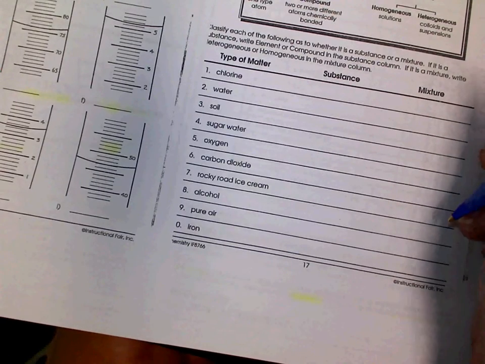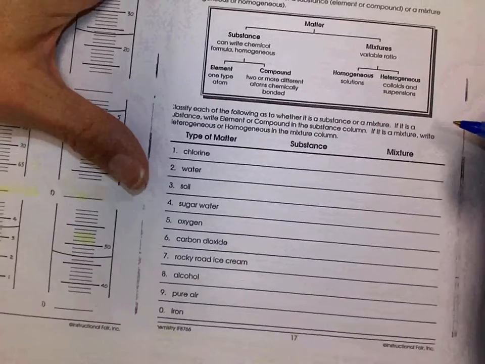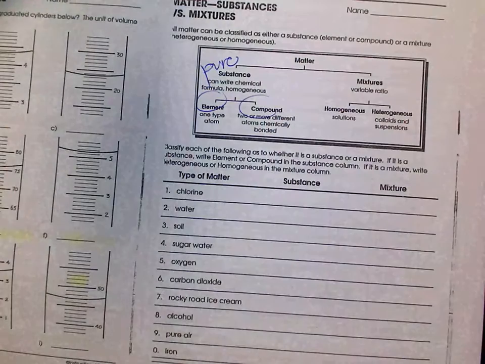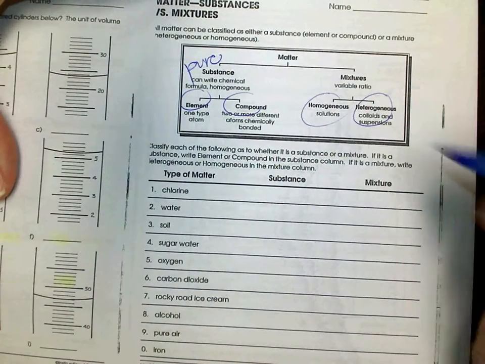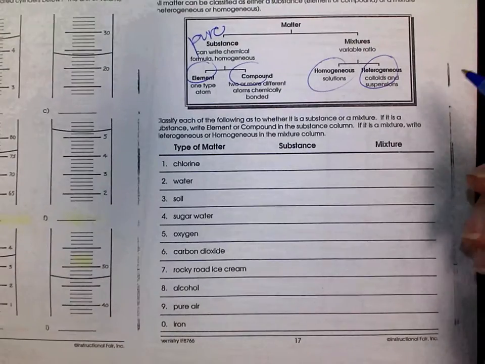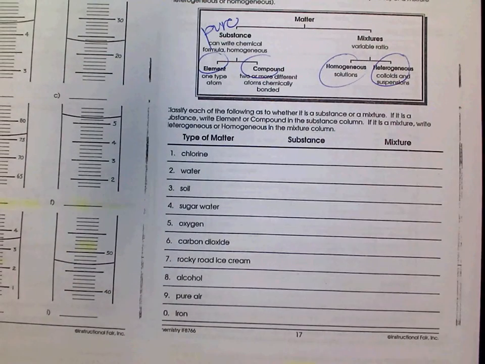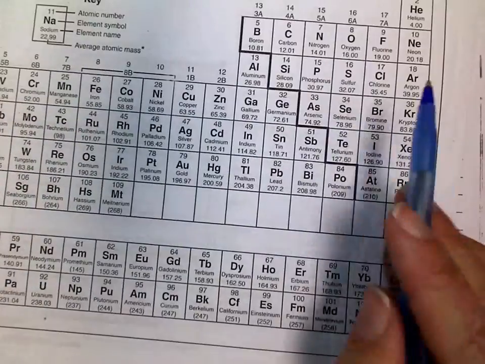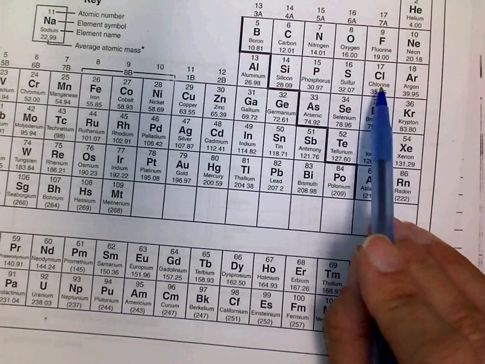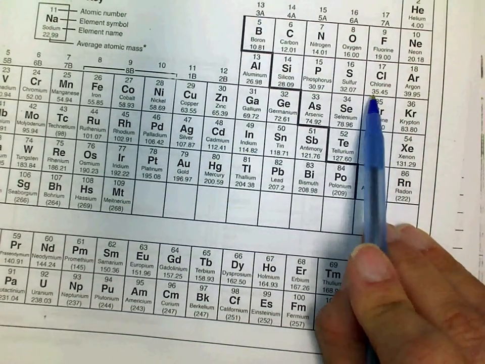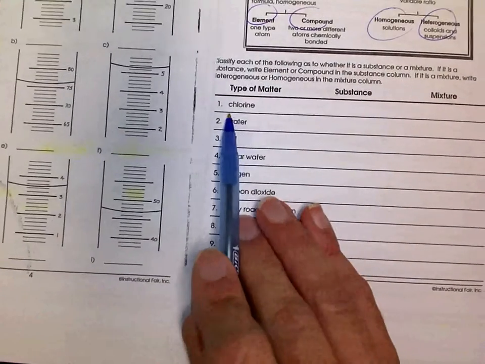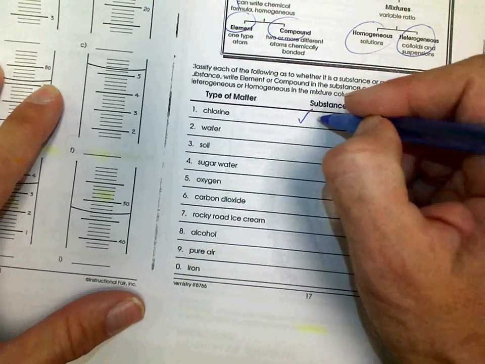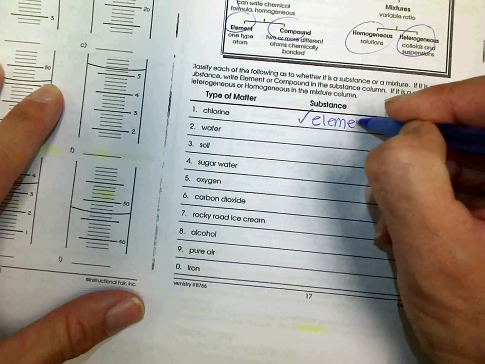We'll see. Okay. Pure substance is either an element or a compound, right guys? Right. Mixture, homogeneous or heterogeneous? All right. If I can point to a substance on the periodic table, one of these guys, for example, chlorine, that is simply an element, right? Okay, so let's look at chlorine. We're going to classify that as a pure substance, but we're going to classify it even more specifically and say it is an element, okay?